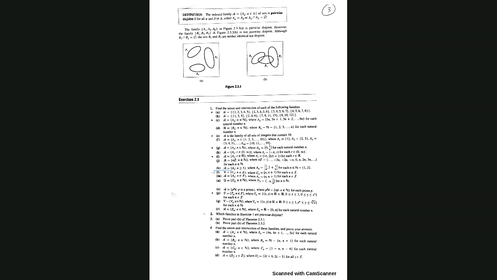Wait a minute, let me slow down here. You were right. Let me back up. Let's go back to the intersection. 1/4 is smaller than 1/3. You said 1/3 to 7/3. Originally, you were right, but my apologies. 1/3 to 7/3 is correct. You're absolutely right. The intersection is going to be 1/3 to 7/3. Please correct that.